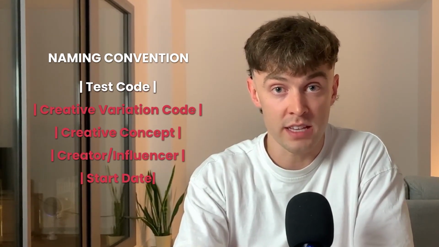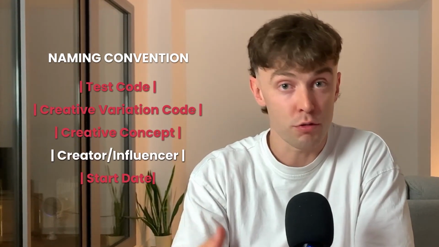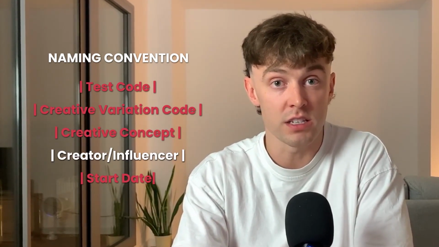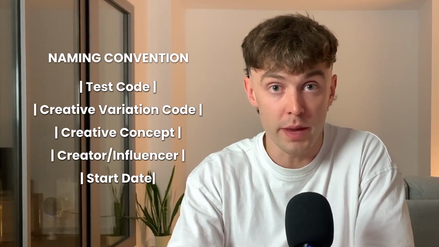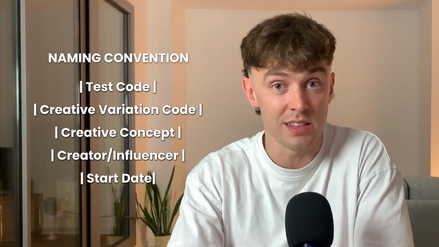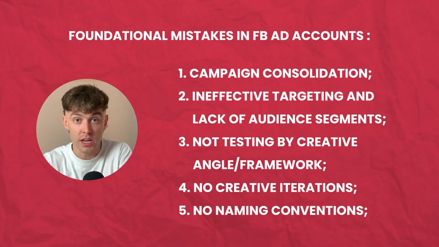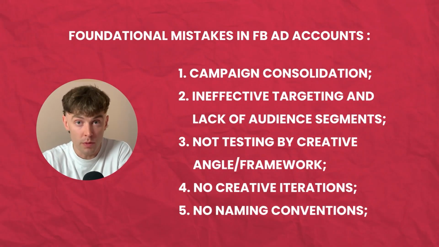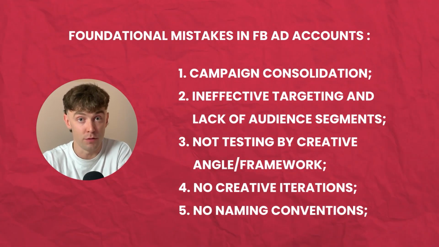A good naming convention might look something a little bit like this. So we can start with test code, creative variation code, creative concept, the creator or influencer that created it, and a start date. By using a system like this, you'll make it a lot easier just to analyze your ads and ultimately scale them more efficiently. So these are the 5 foundational mistakes I often see in Facebook ad accounts that I audit. Try and audit your own ad account and just see if you can spot some of these pitfalls and put yourself in a good position to scale if you fix them.